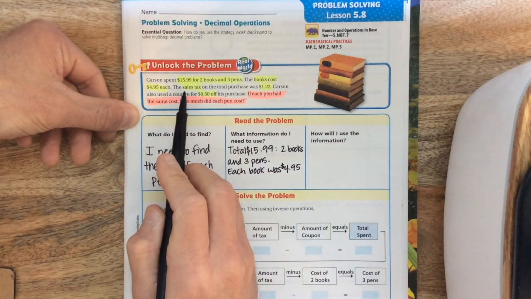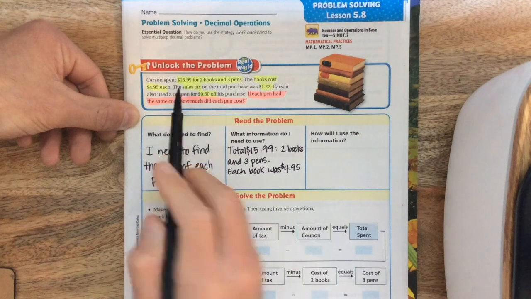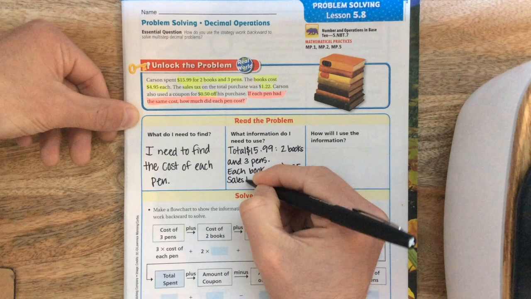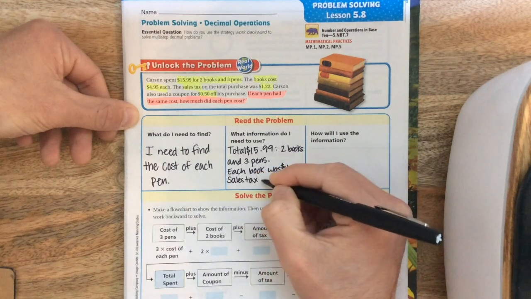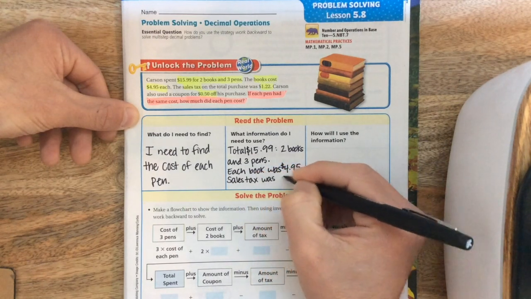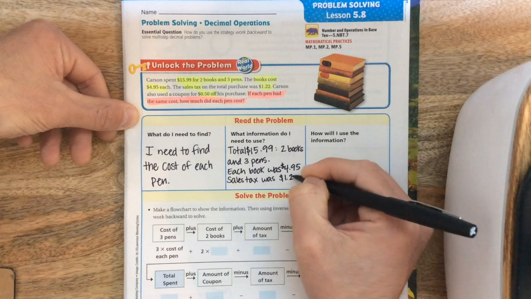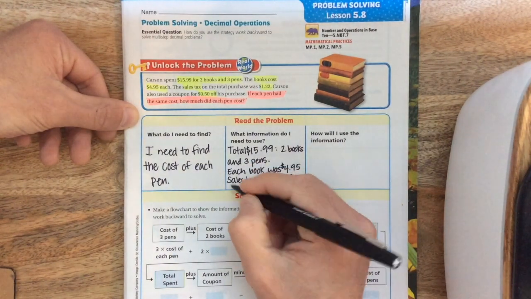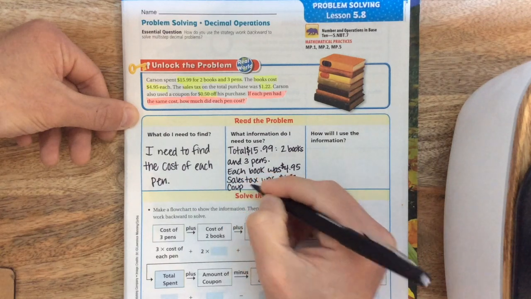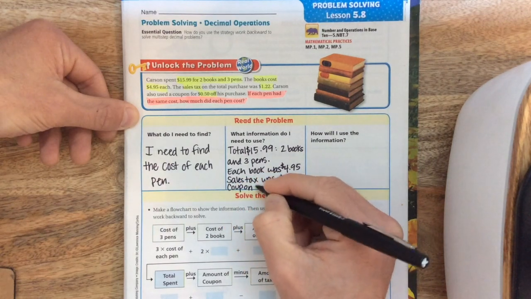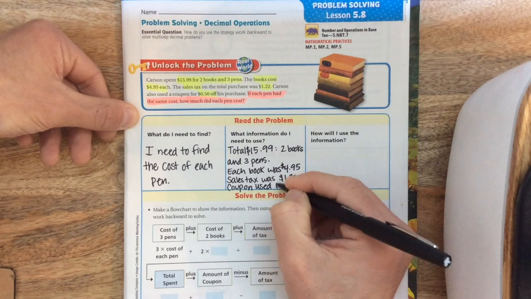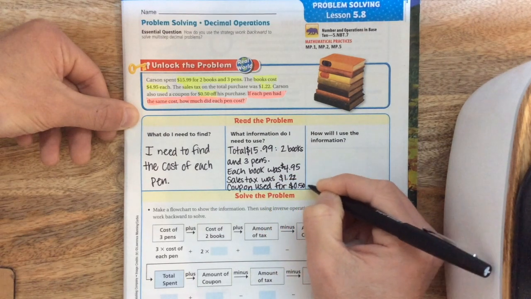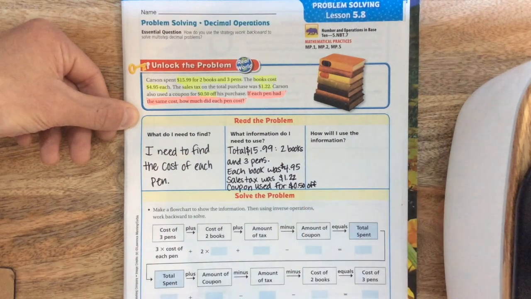I know that the sales tax was $1.22. And he had a coupon for 50 cents off. So coupon used for 50 cents off. Like that.